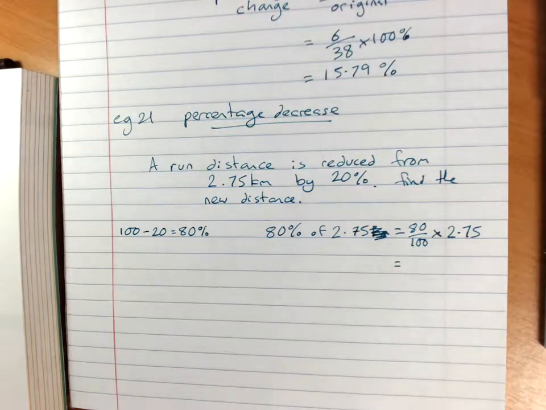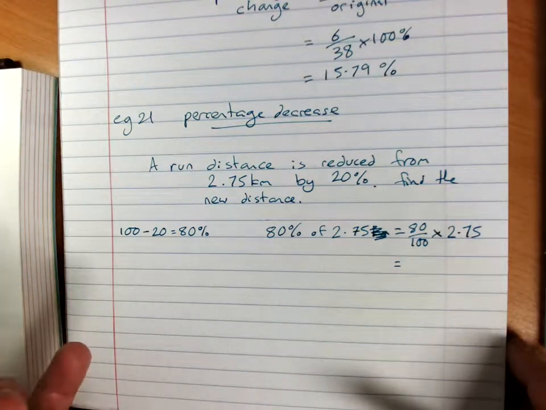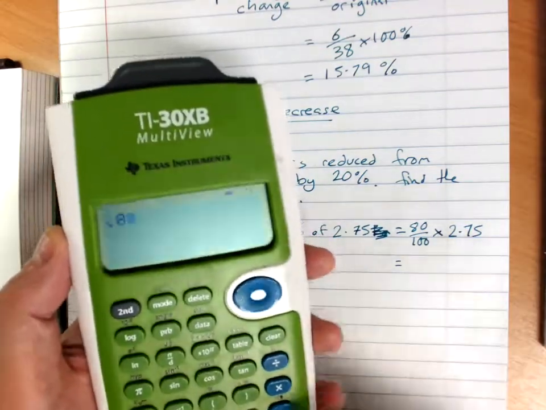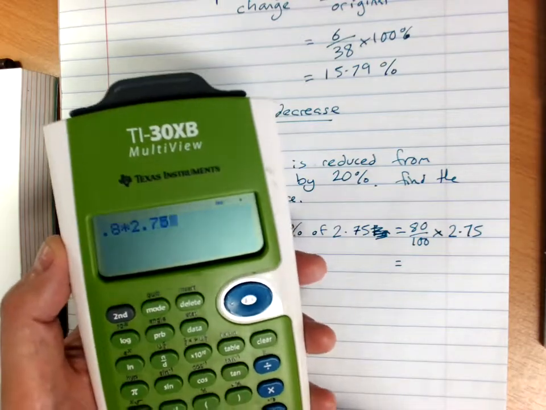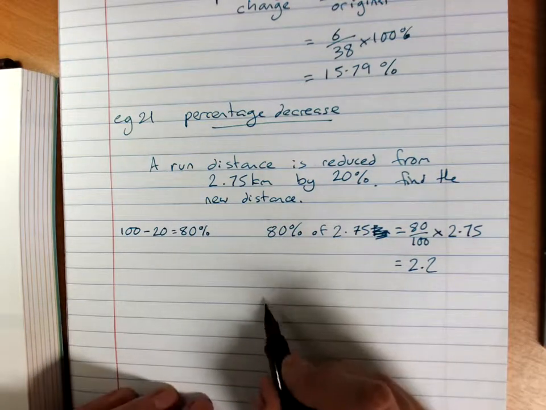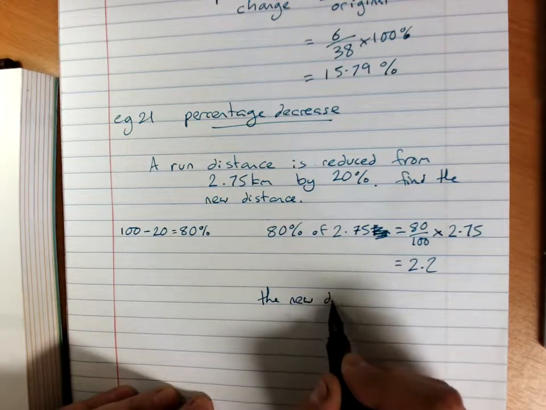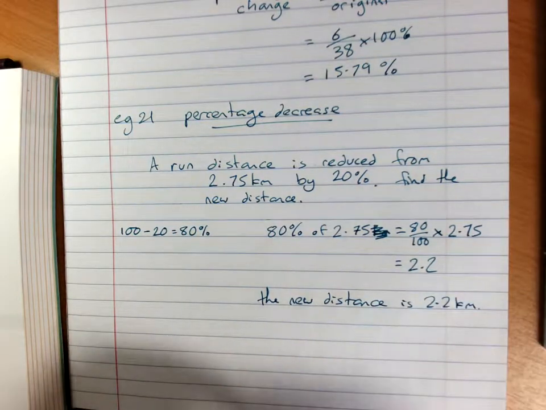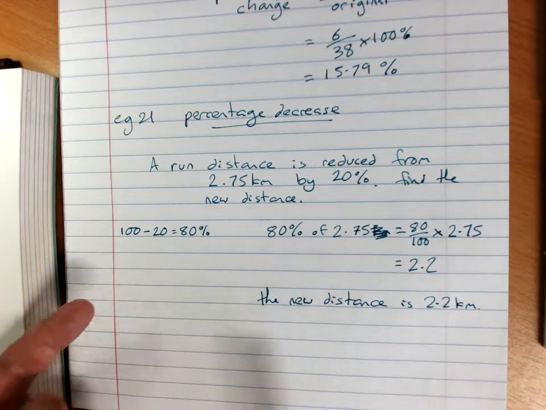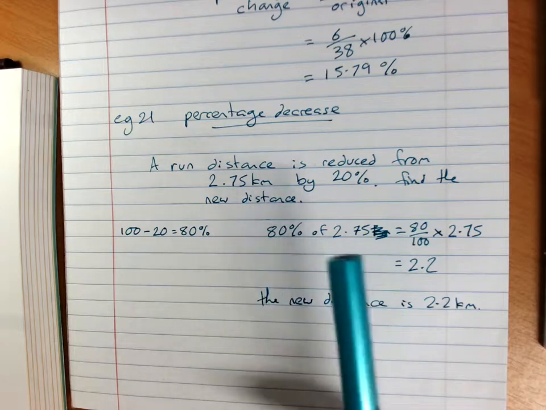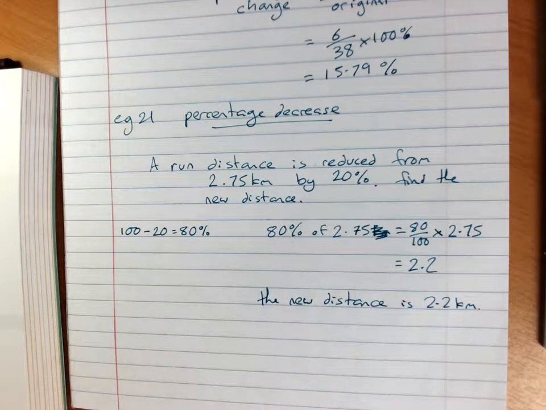And again, if you're feeling confident, 80 divided by 100 is just 0.8 times 2.75, 2.2. Word answer: the new distance is 2.2 kilometers. You would get the same answer if you found 20% and took it away. You're also quite welcome to always type in 80 divided by 100 times 2.75. It's just a figure you guys can divide by 100.